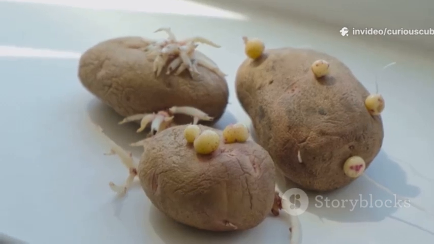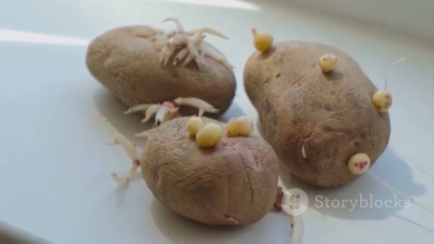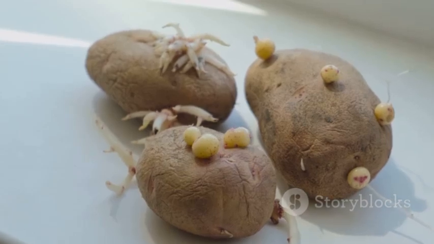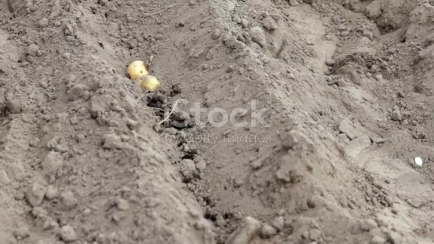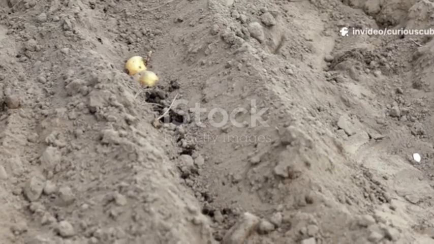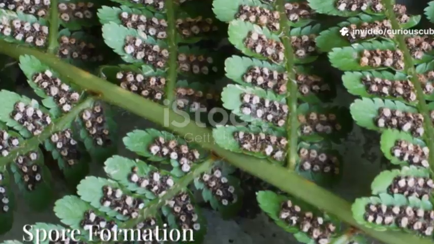Vegetative propagation. New plants grow from root, stem, or leaf. For example, potato grows from stem, bryophyllum from leaf, and sweet potato from root. This is called vegetative propagation.